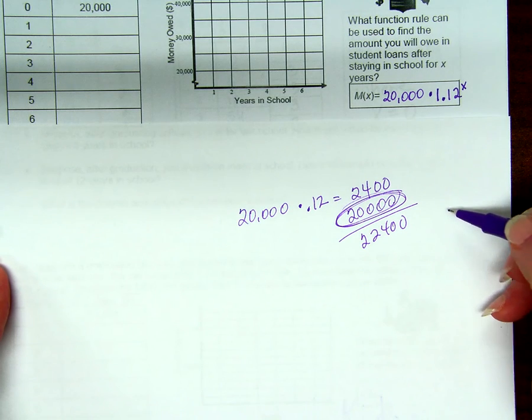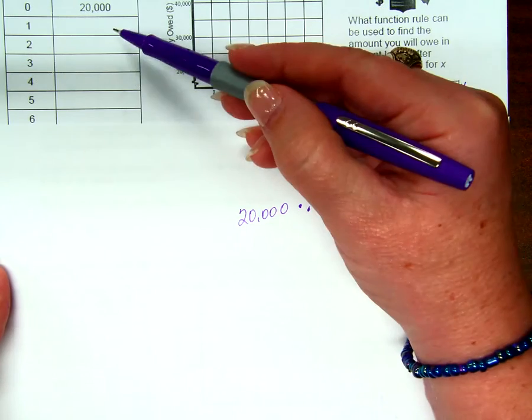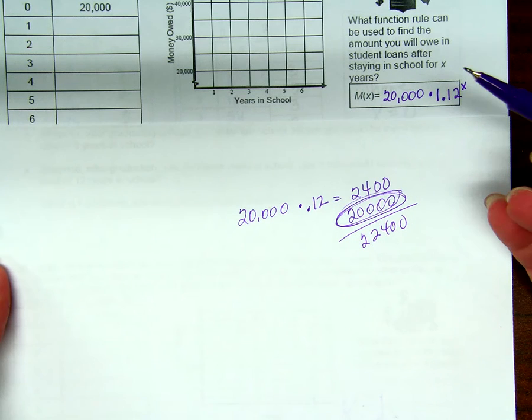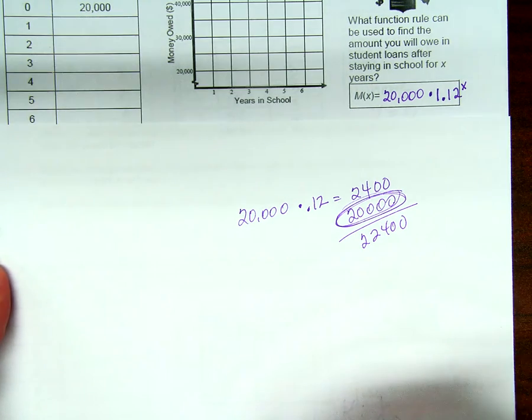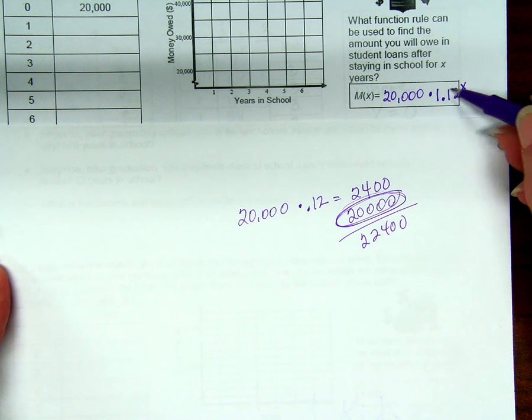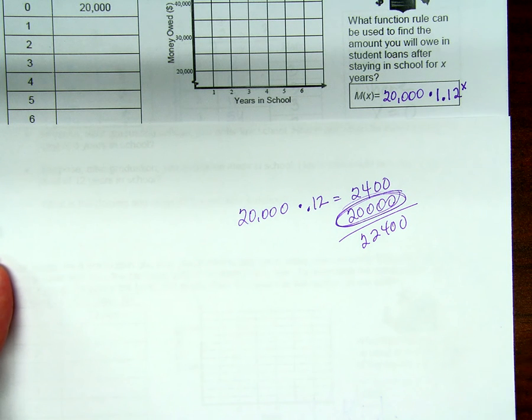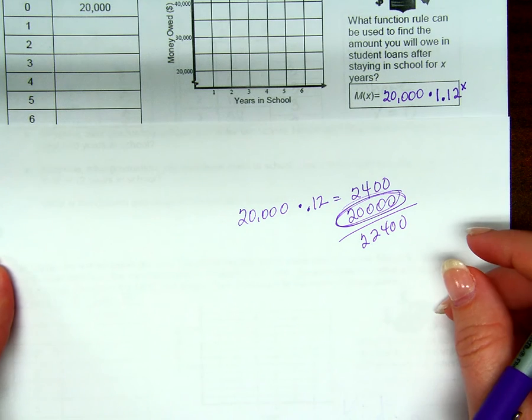Okay? So that's what's happening if I'm increasing in my amounts. Like I'm owing more and more because I'm not paying anything on it because I'm still in school, right? What happens if I was paying off something or something was decreasing in value? What would I do to find this B value? I would subtract it from 1, wouldn't I?